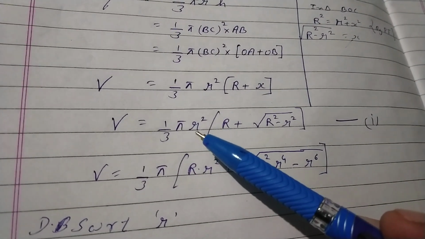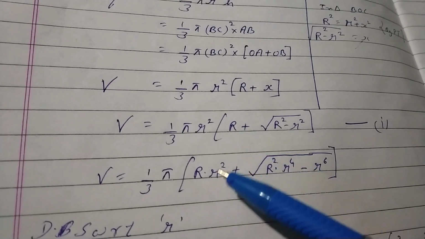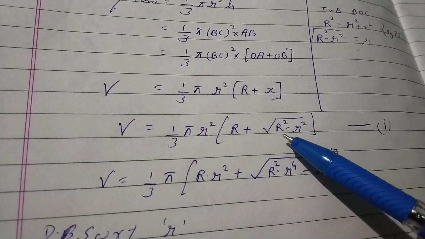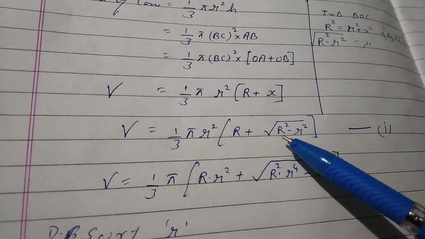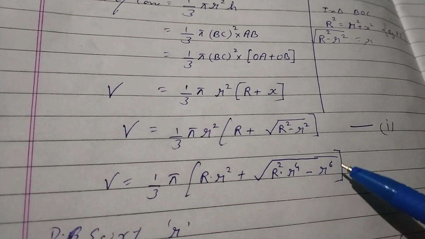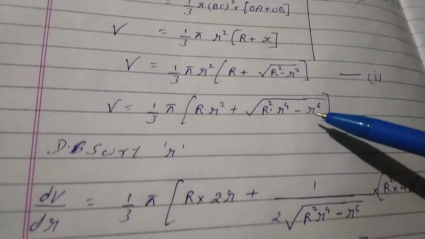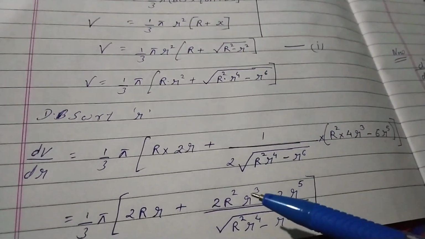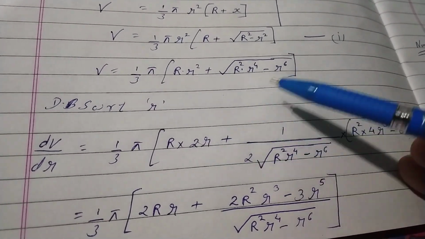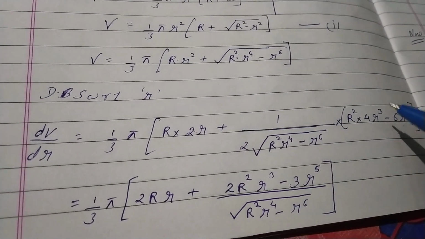When we distribute r square with this r, we get r into r square, and when the r square gets inside the square root, it becomes r to the power 4. Hence r square into r to the power 4 is r to the power 6. Now it is ready to be differentiated with respect to small r. From here we can conclude that r square gets differentiated to 2r. From this, as per the chain rule, we will differentiate it.